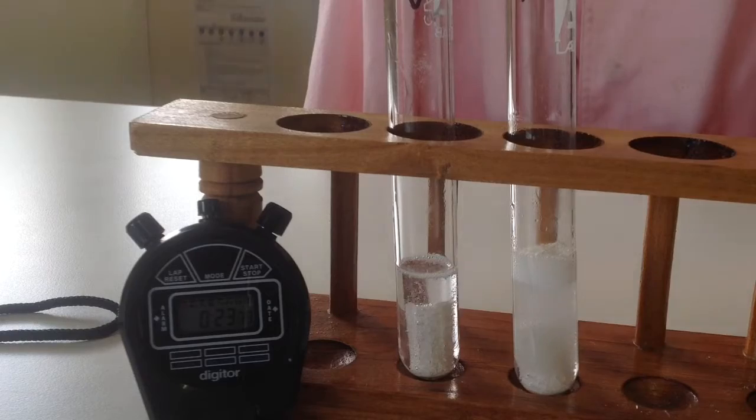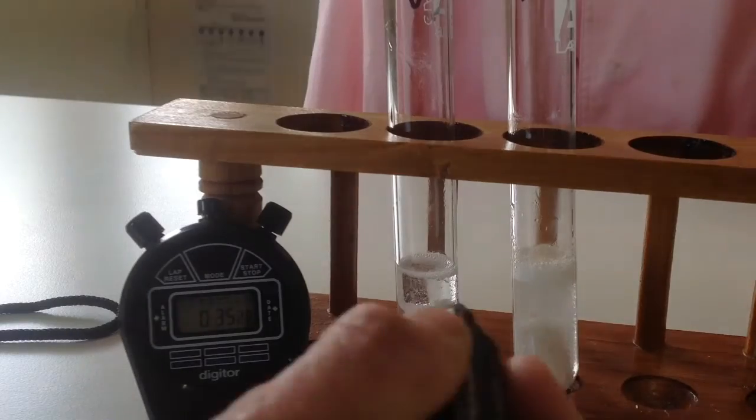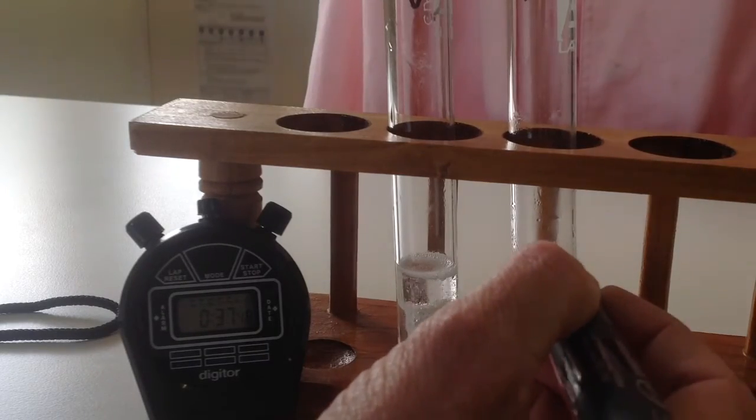And once that height starts to decrease, I'll put a mark. Which I think it's already starting to do because it reacted quite quickly.